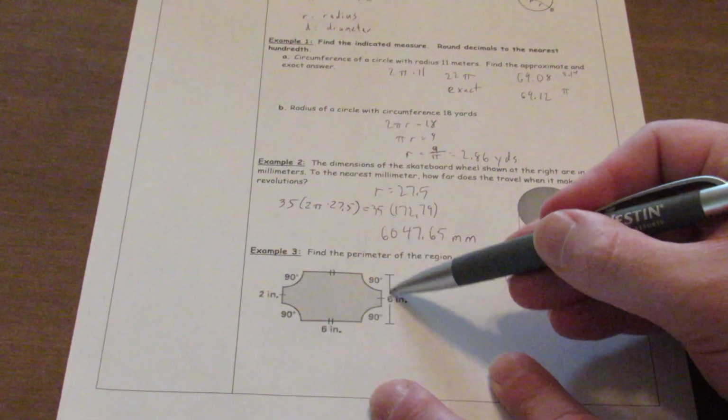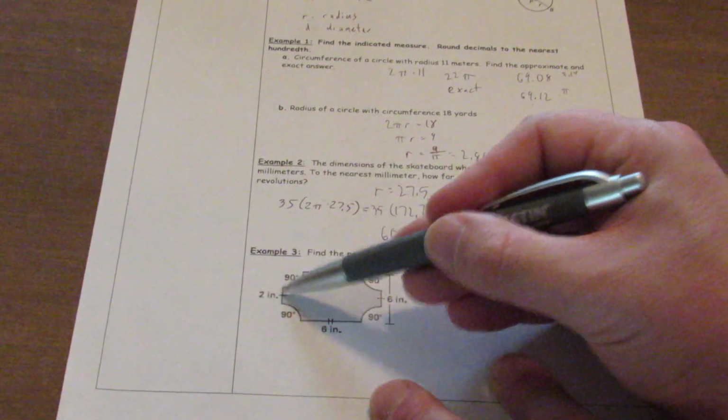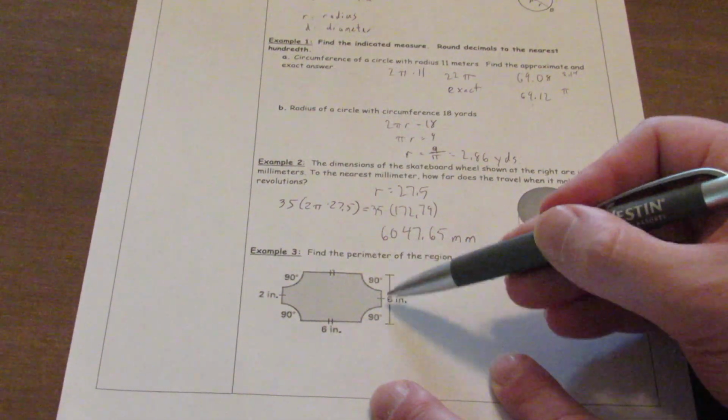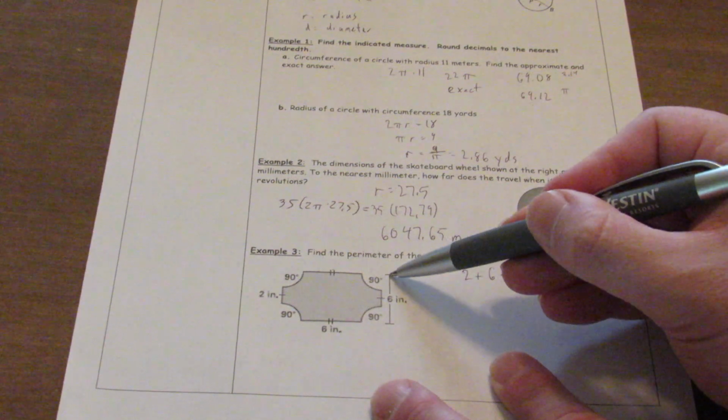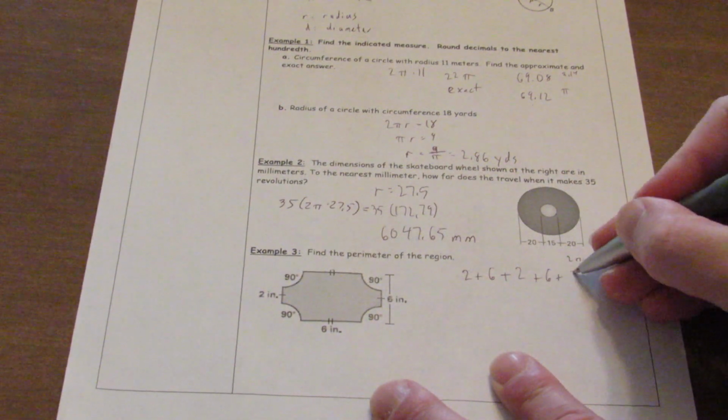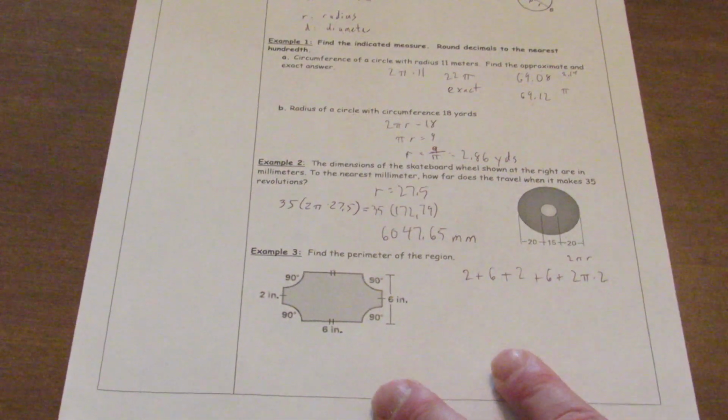So if I look here, this is 6. Over here we say this is 2. So that means I have 4 left. And since these are both 90, it's going to be divided evenly. So this here is a radius of 2. So I have 2 pi times 2.